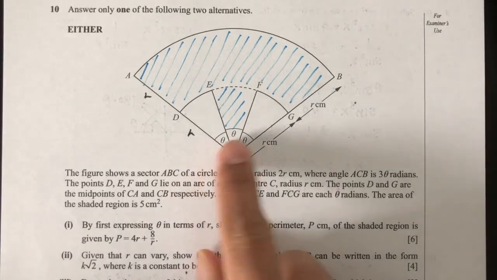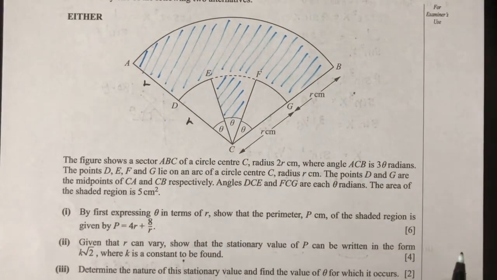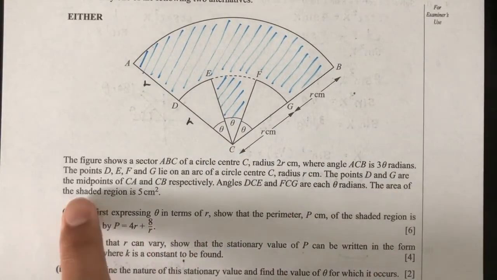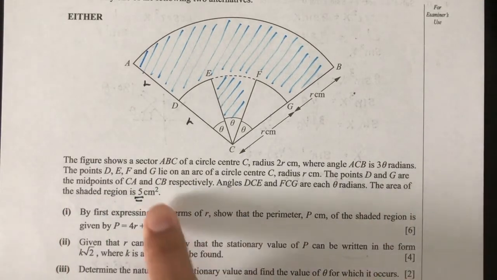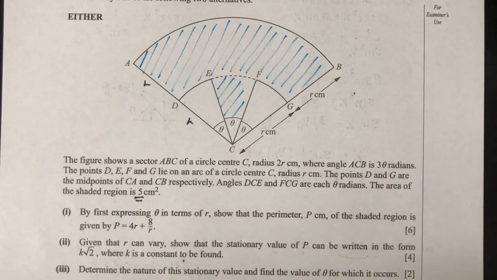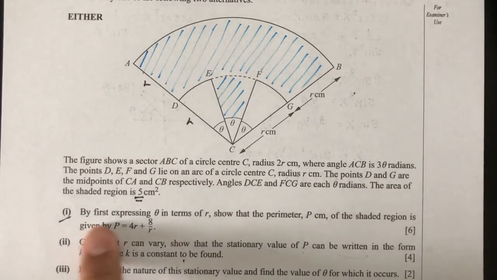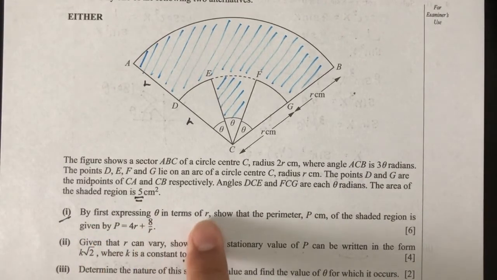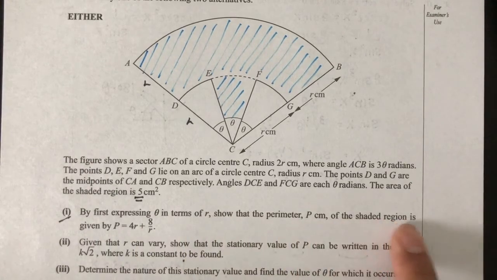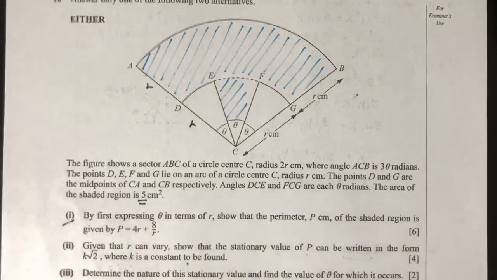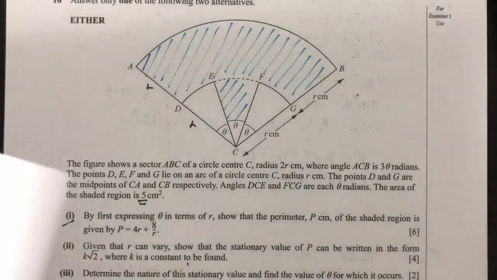So these angles here are theta radians. Now, the area of the shaded region is 5 centimeters square. So we have to use that information for our questions. Let's see. By first expressing theta in terms of r, show that the perimeter P of the region is given by this. Okay, so let's do this one by one.